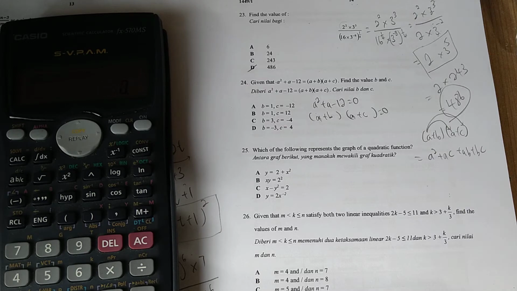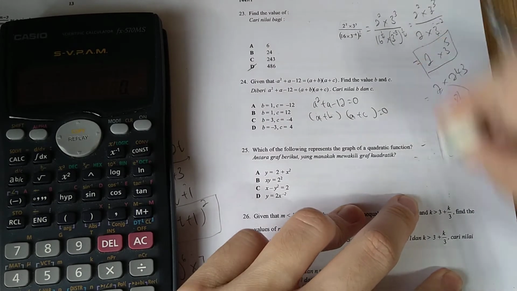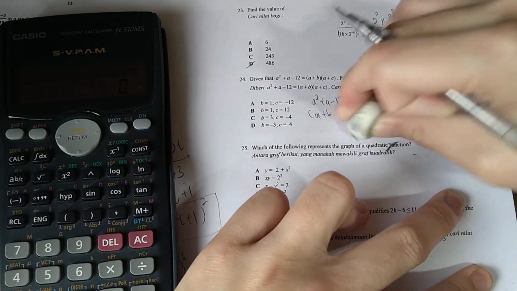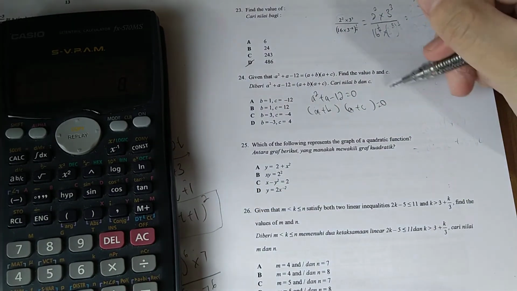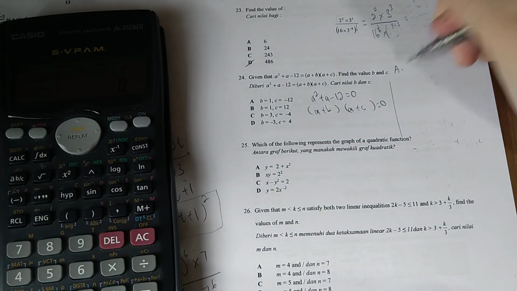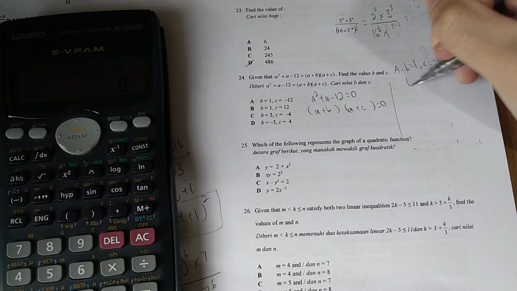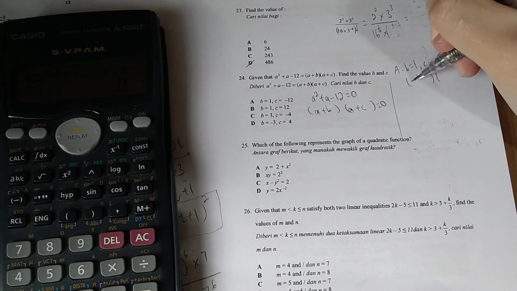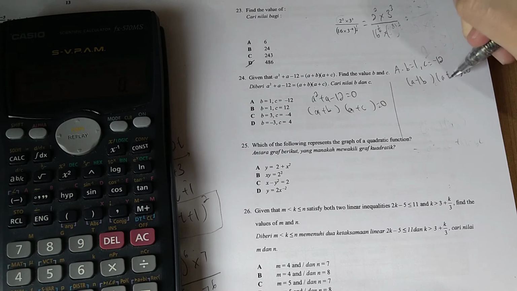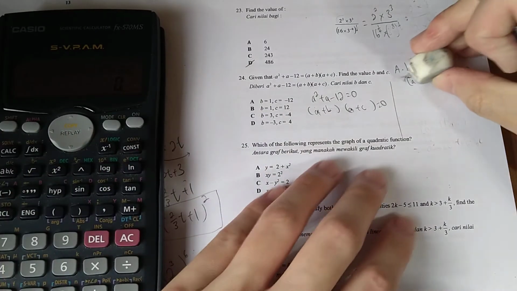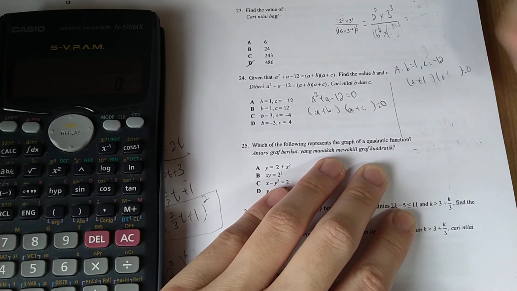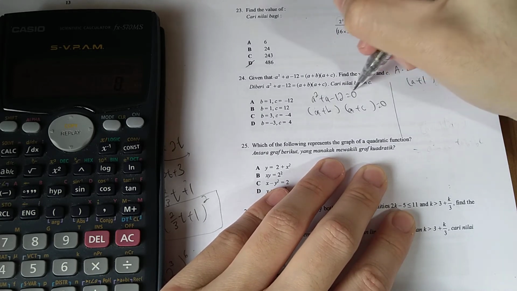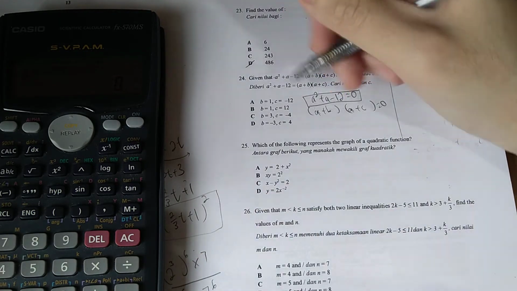But I think it doesn't help if I do it like this. Let's just erase it and try another method. Let's just test the options one by one. So option A: b equals 1, c is negative 12. We substitute into the brackets. So here is a plus b, a plus c. B is 1, so I erase b and write 1. C is negative 12, so I erase c and write negative 12. And I try to expand and see whether I can get back this or not, and try one by one.